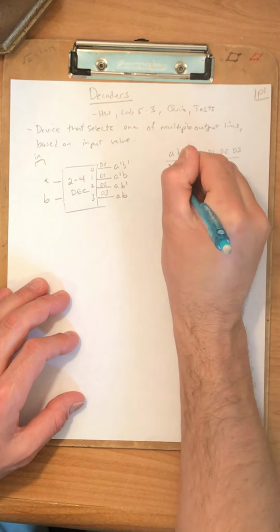So here's our truth table. If the input is 0 0, then D0 is a 1, everything else is a 0. I should point out this is an active high decoder.